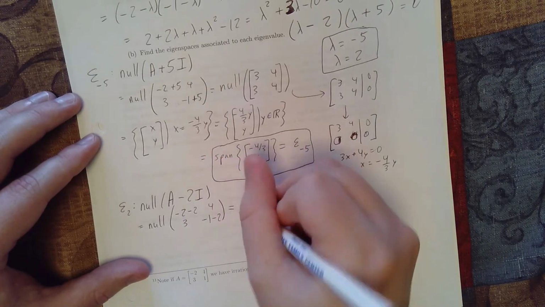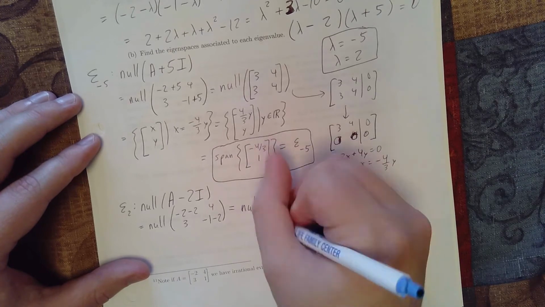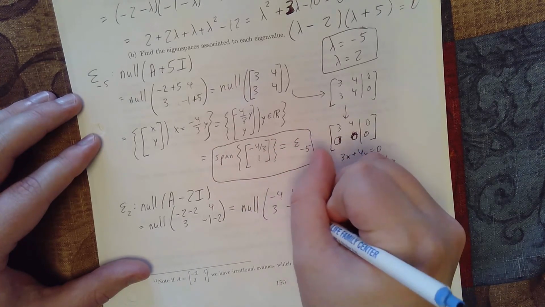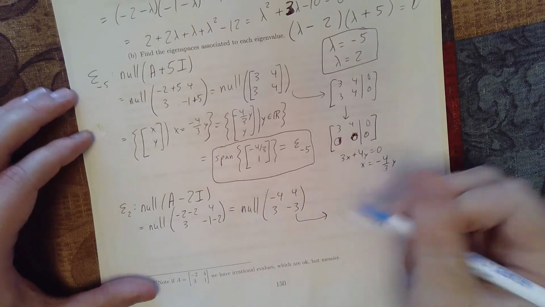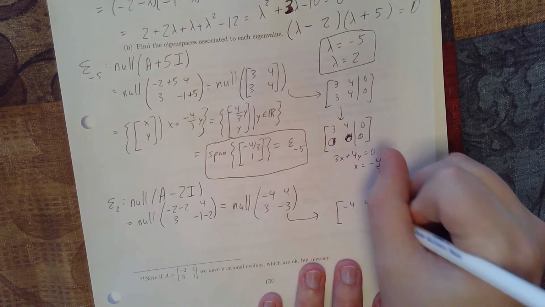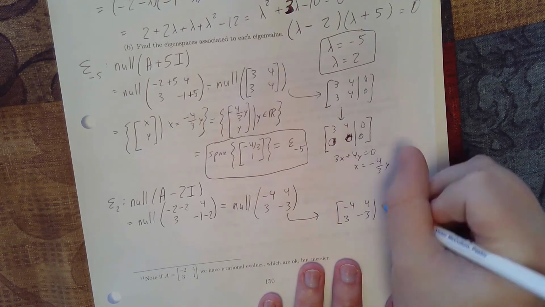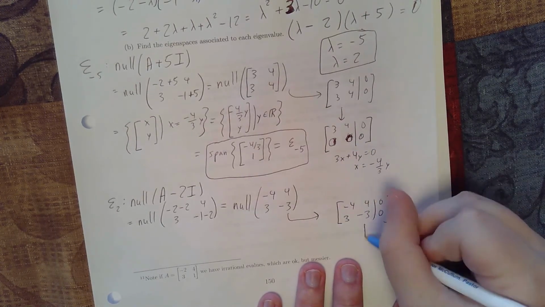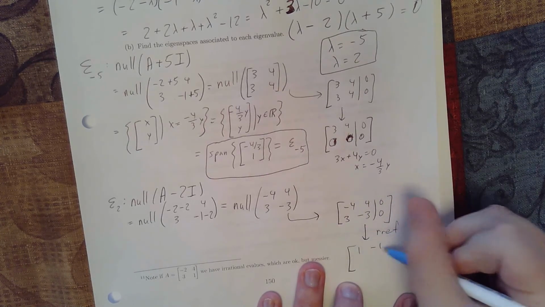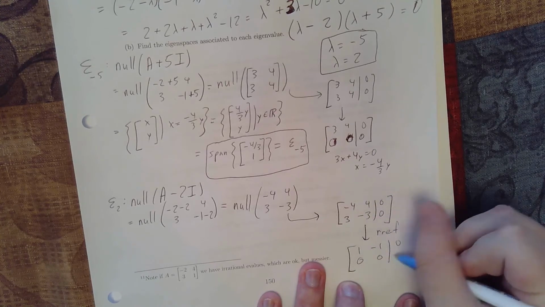And so that is the null space of the matrix negative 4, 4, 3, negative 3. When we simplify this down, we should get 1, negative 1, 0, 0, 0, 0.